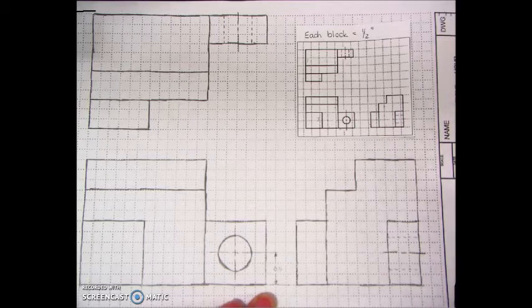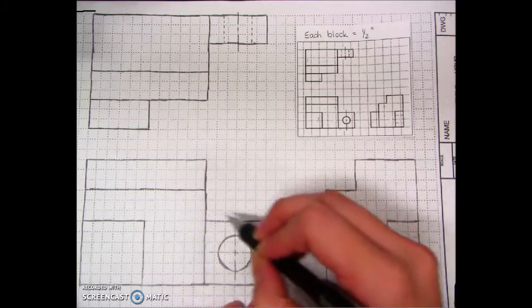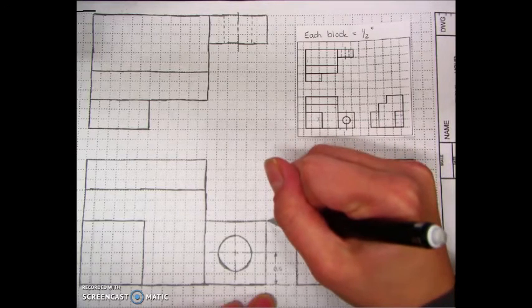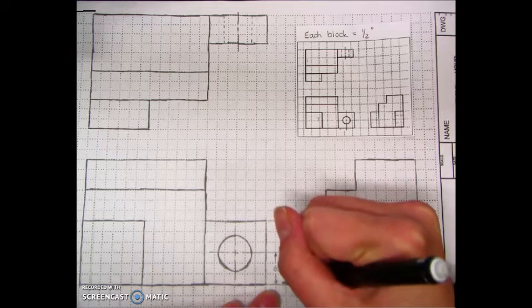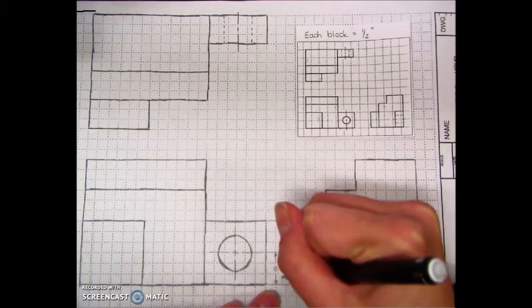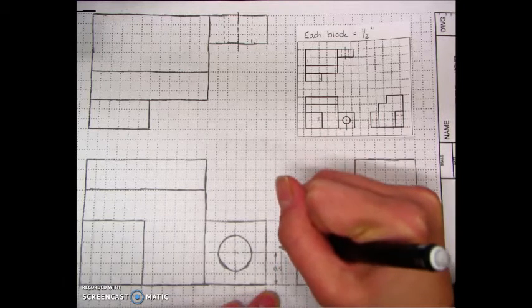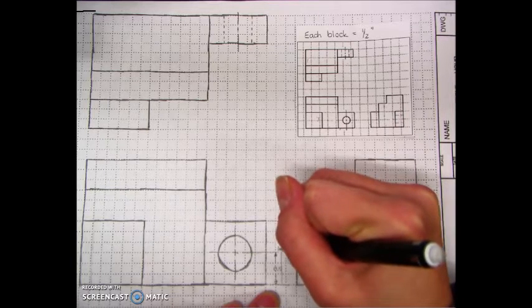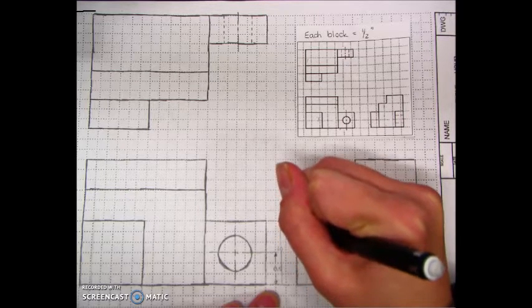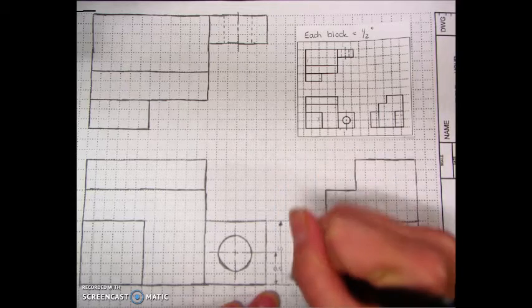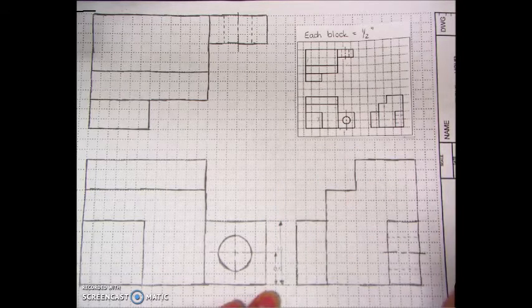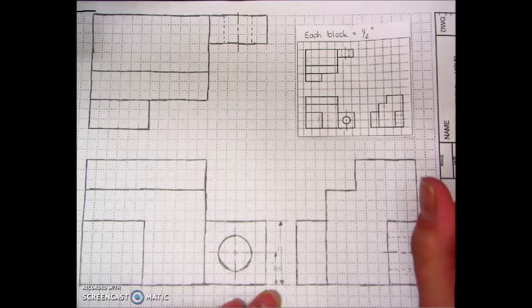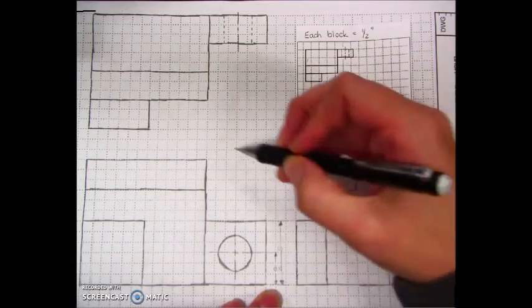Another thing that I will need to dimension is the height of this portion right here. So I'm going to put another extension line here, and my dimension line would pass right about there. That is twice as tall, or 1 inch. Finally, I know that I need the height of this entire object here.